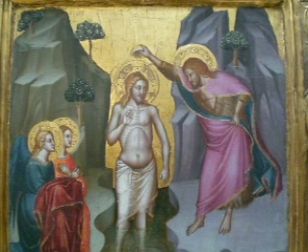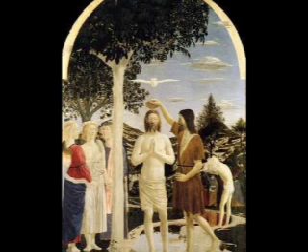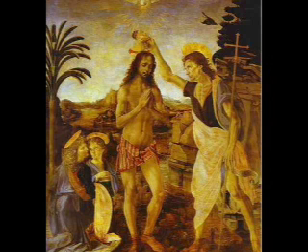Each new rendition of Christ's baptism adds a new spin on the old tale. In all the illustrations, the two angels are placed to the left of Christ, with St. John on the right, wearing animal skin. Christ is placed always prominently in the center.